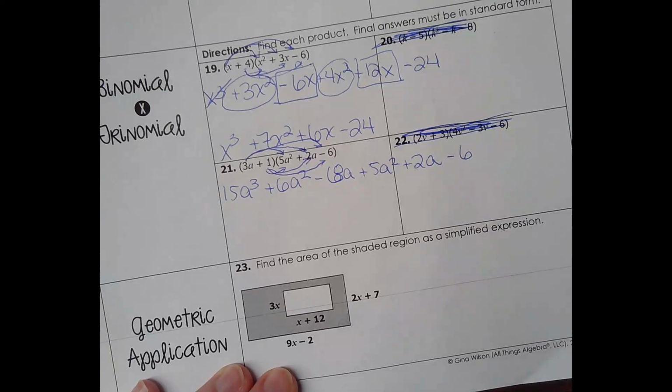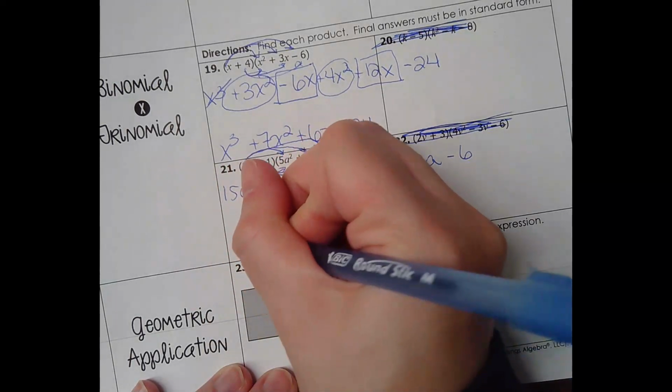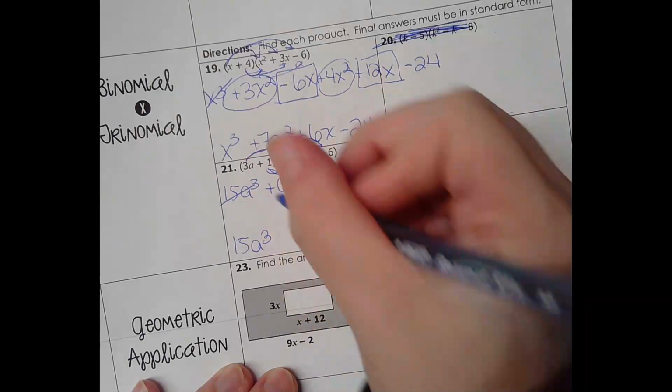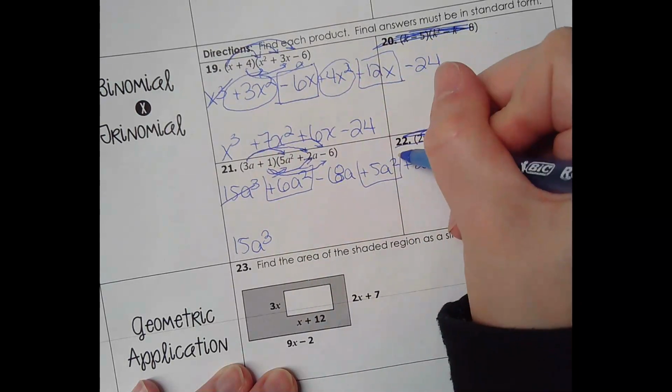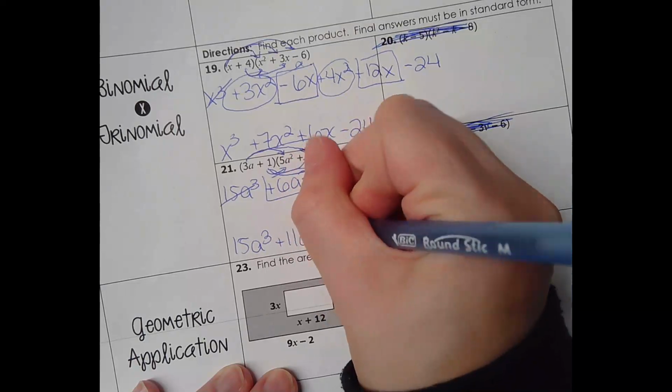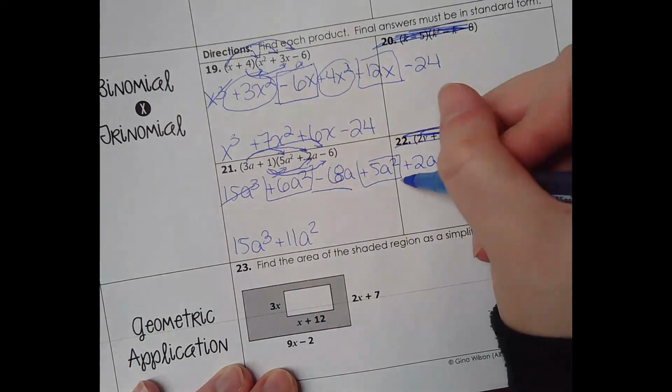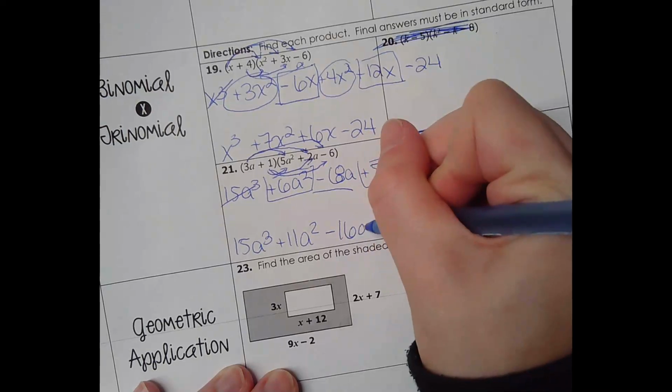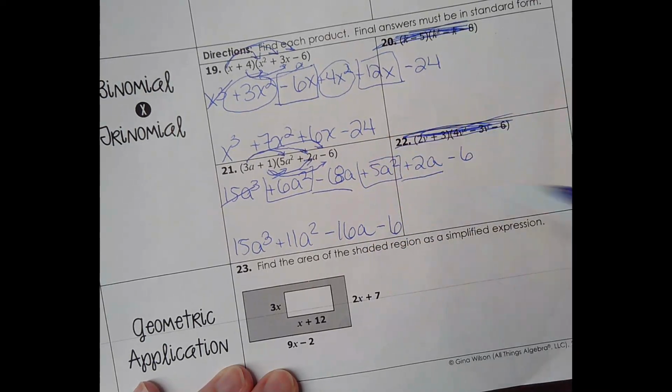Okay, so now let's combine like terms. 15a cubed has no one. 6a squared plus 5a squared is 11a squared. Negative 18a plus 2a is negative 16a, and then minus 6.